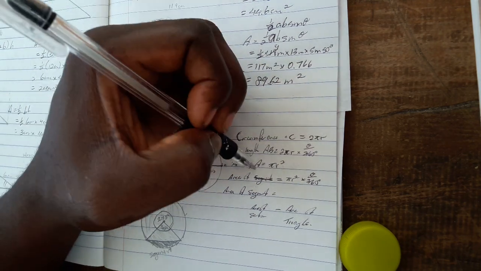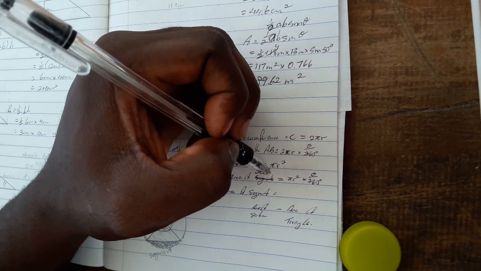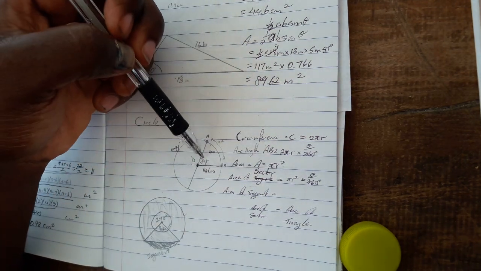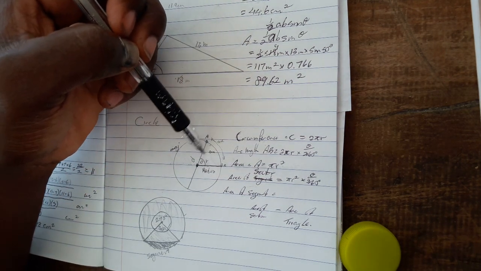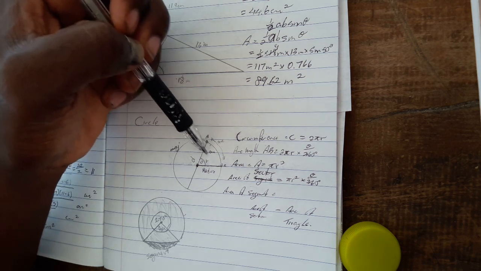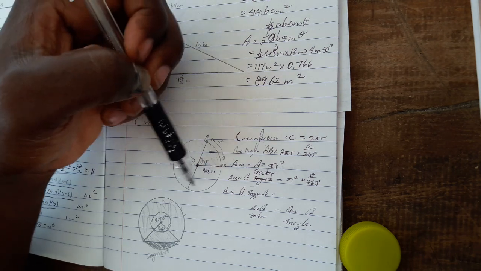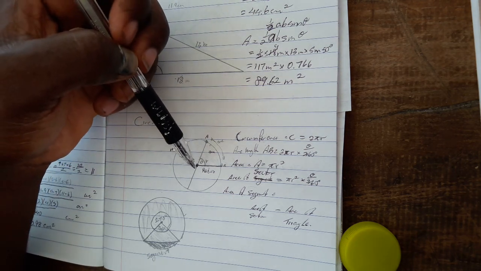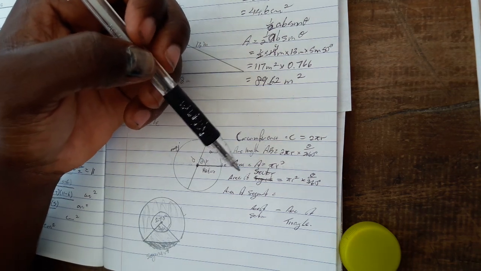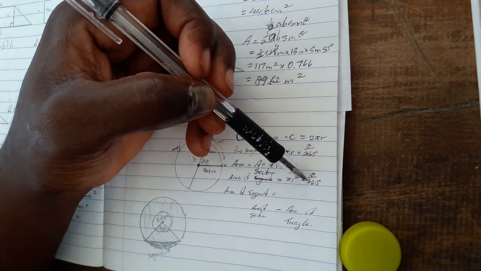The area of the sector is the area enclosed by these two radii here and this small piece here. Or they can ask you for the minor sector. So to get the area of the sector, we use the area of the circle.